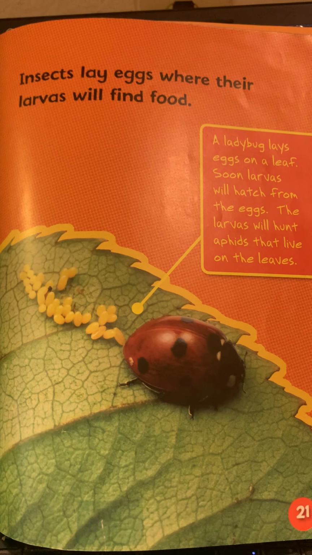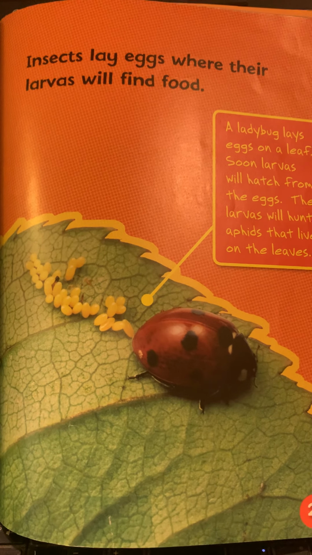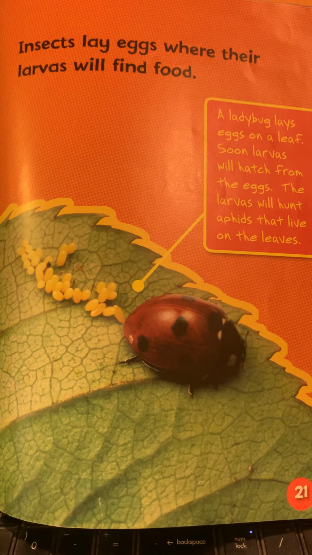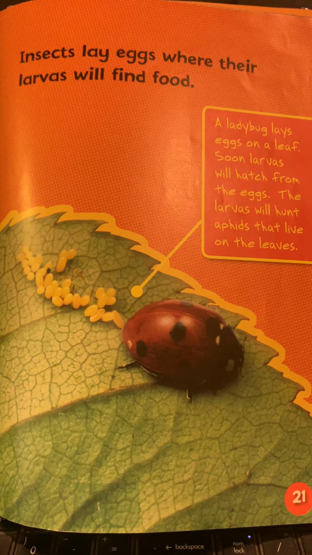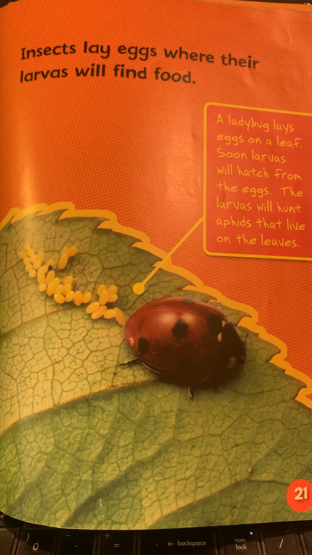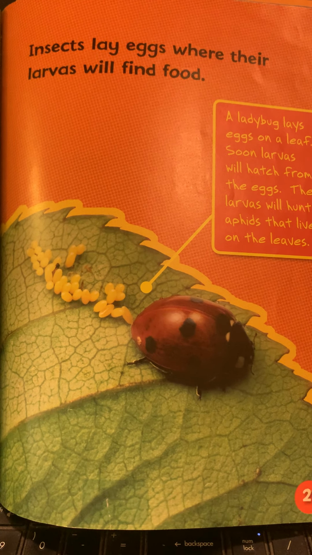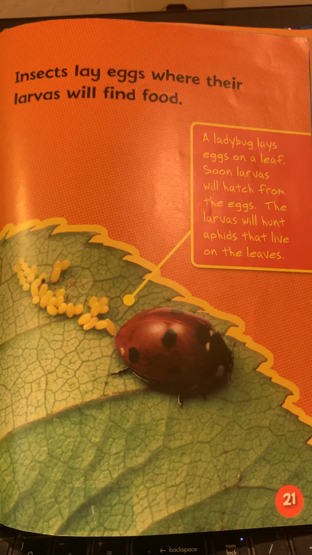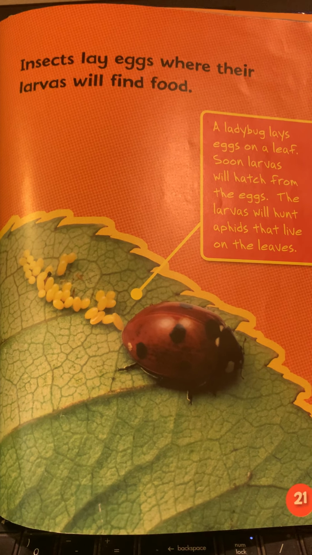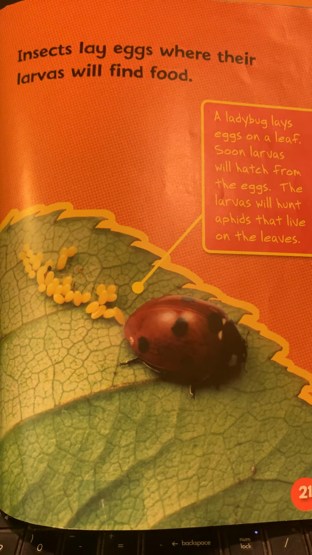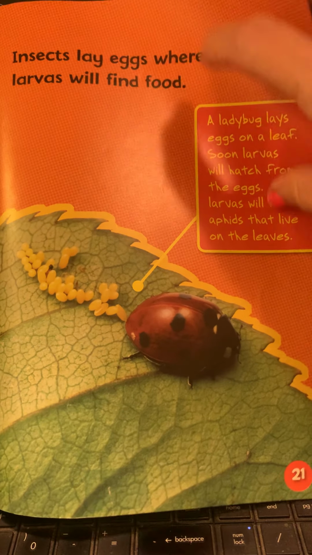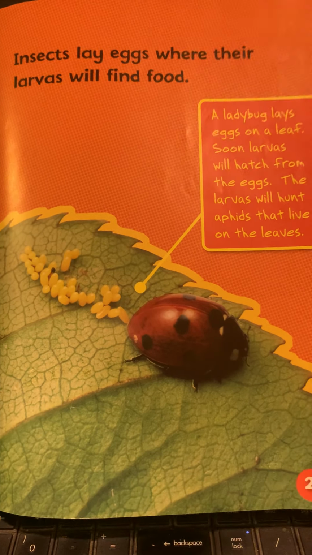Insects lay eggs where their larvae will find food. This is a ladybug laying eggs on a leaf. Soon the larvae will hatch from the eggs. Do you think they're going to eat those leaves as they're growing? Maybe so. That's why the mother lays the eggs there, so they have food to eat.